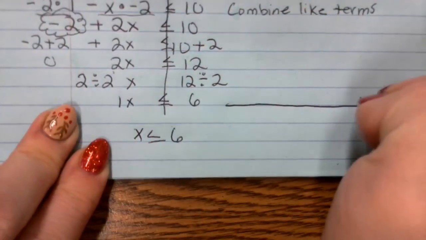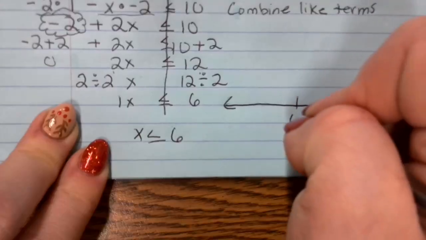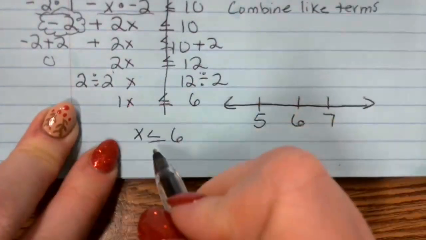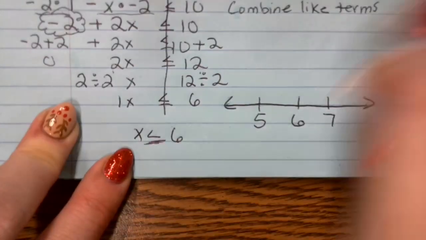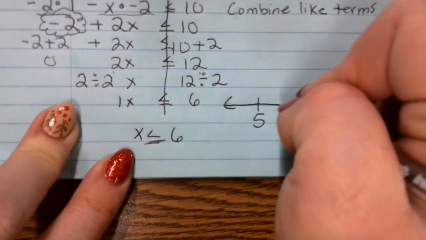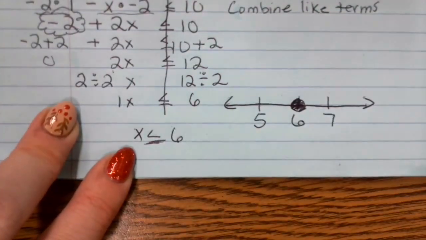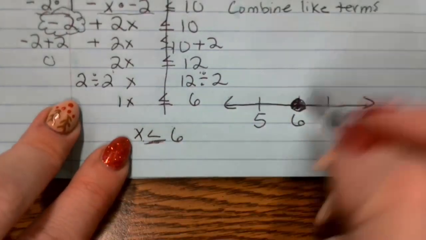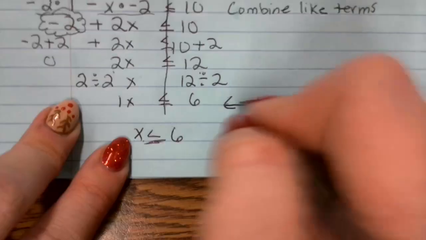Make my little number line over here. 6 is that rock star number. To the right we'll have 7, to the left we'll have 5. Now I notice here I've got that equal to line, so I'm going to make sure I color it in. That way if someone looks at my drawing, they know that 6 counts and works for this problem. Now x is less than or equal to 6, so I'm going to color in this way.